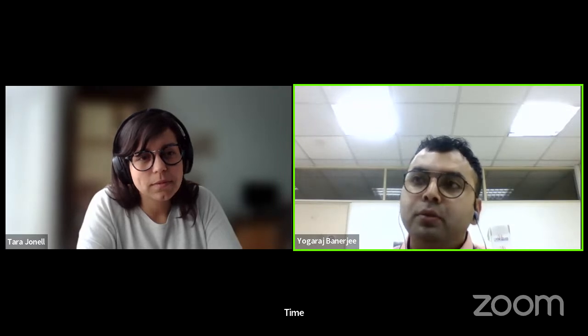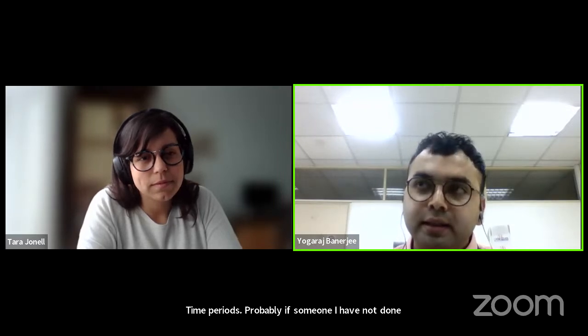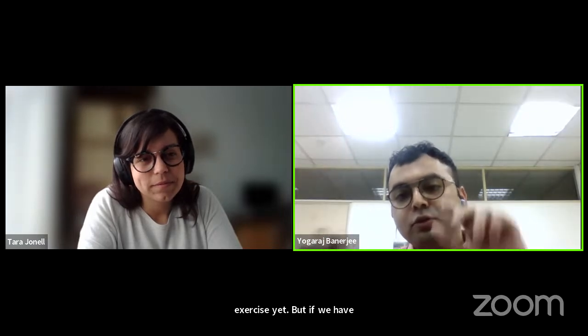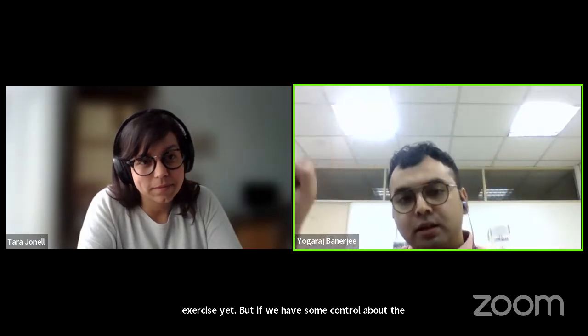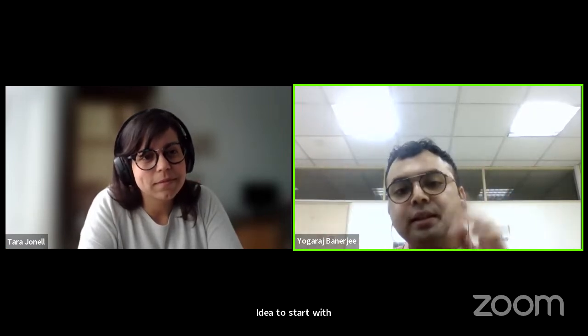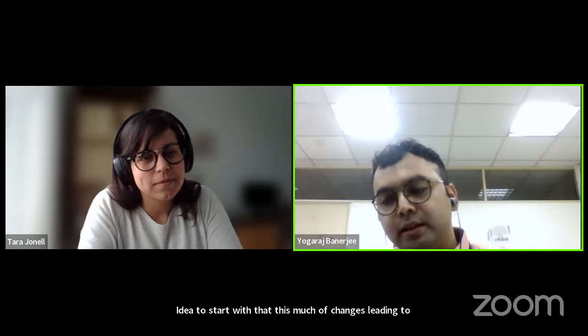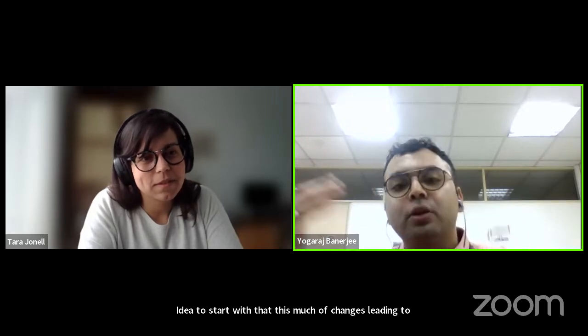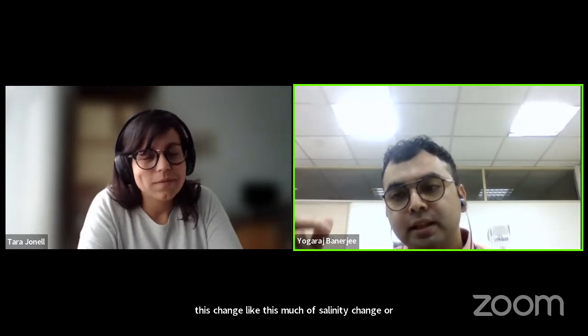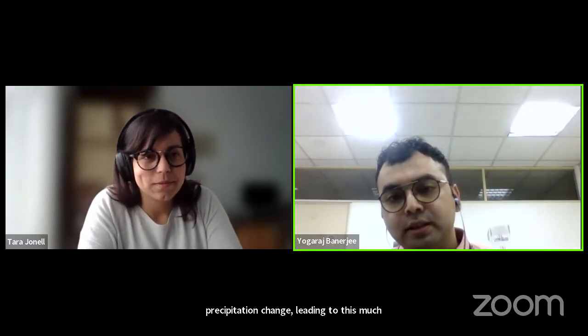Probably, if we have some control on the month and compare the data, maybe we have some idea to start with, that this much salinity change or precipitation change leads to this much change in the isotopic composition in the coastal seawater.